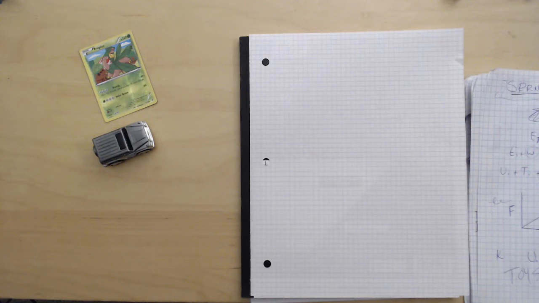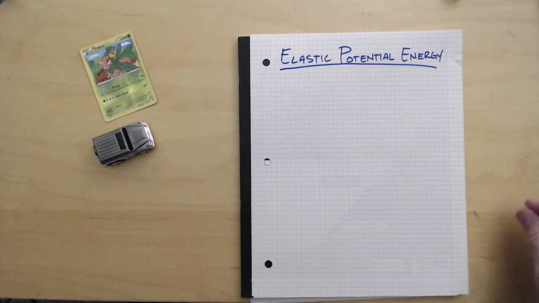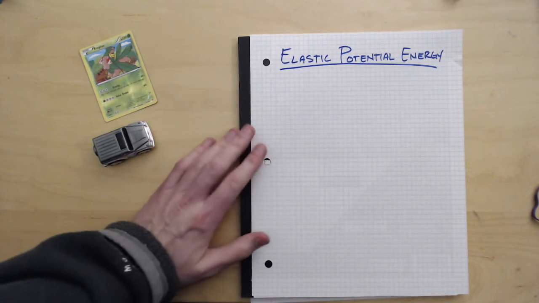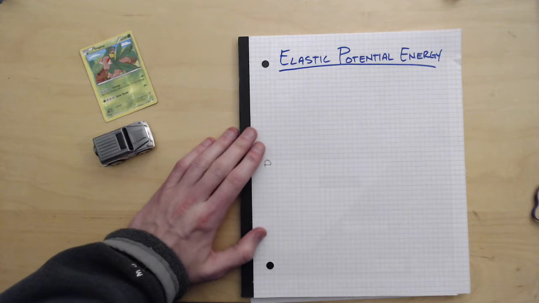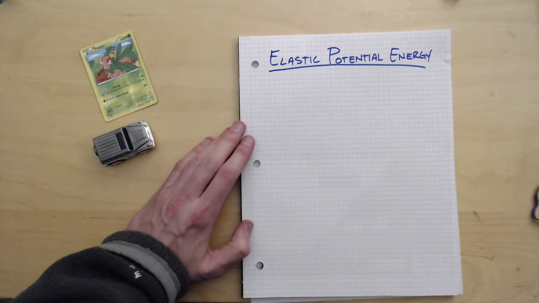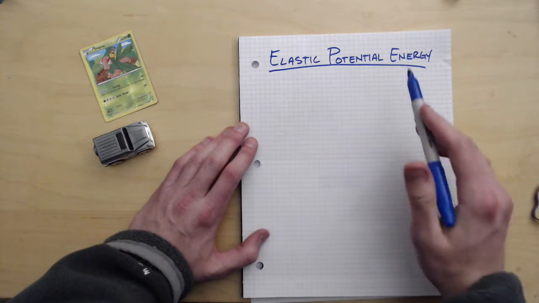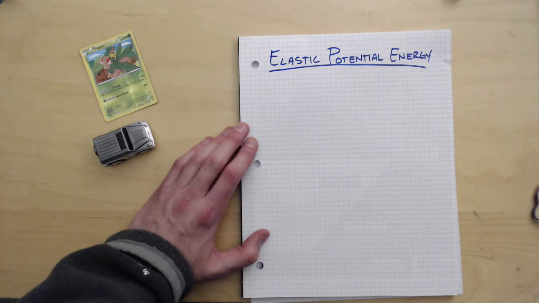We are going to continue our talk of the conservation of energy, but we are going to add a new term into our equation. Tonight is going to be all about a new kind of energy called elastic potential energy. So by the end of this video, you are going to be able to add a new term into our conservation of energy equation that describes elastic potential energy.